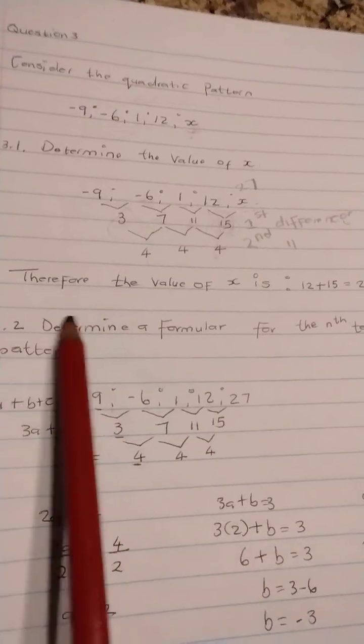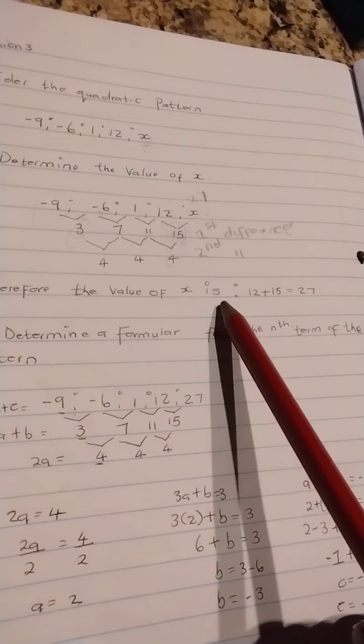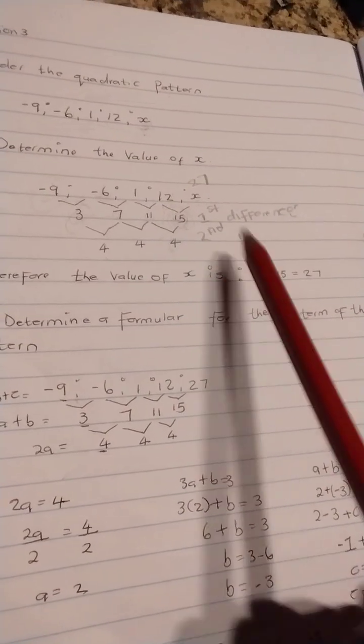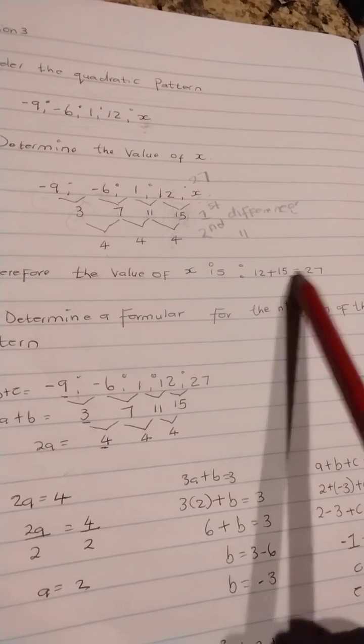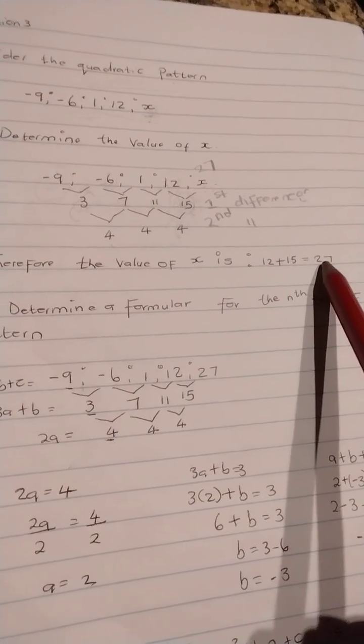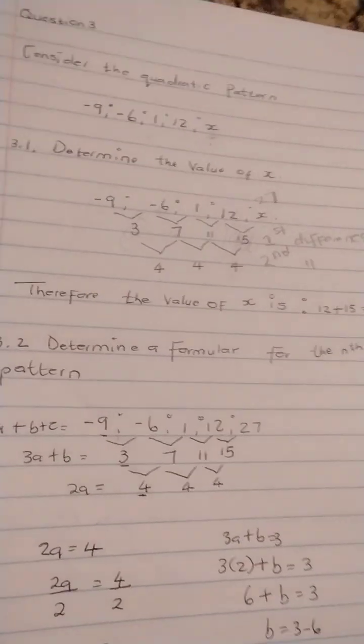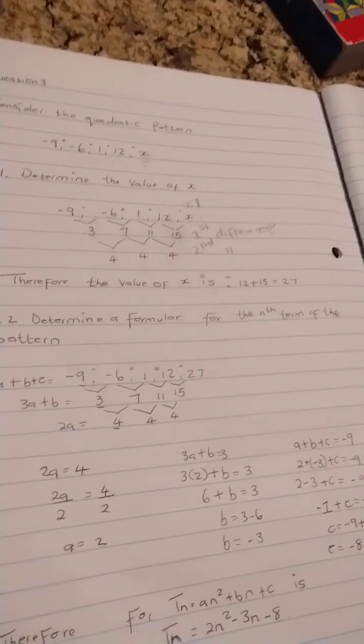Then I've said therefore the value of x is 12, which is this one over here, plus 15, which is this one over here, equals our 27. This right here is the value of our x. Okay, so let's move on to the next question.